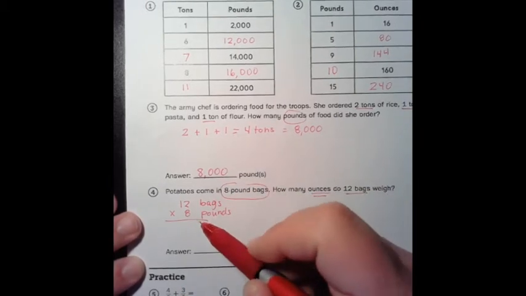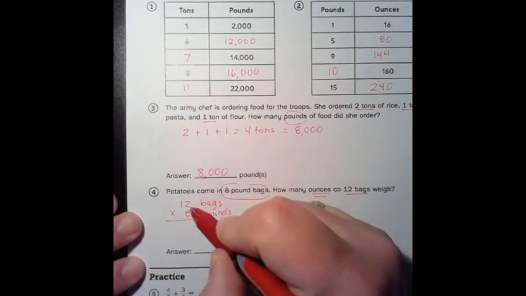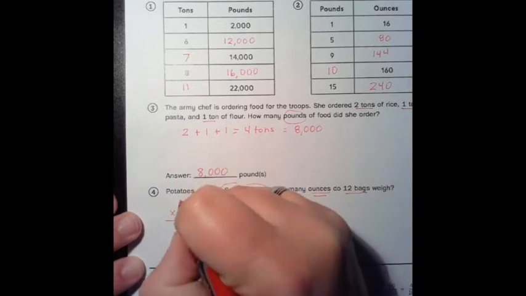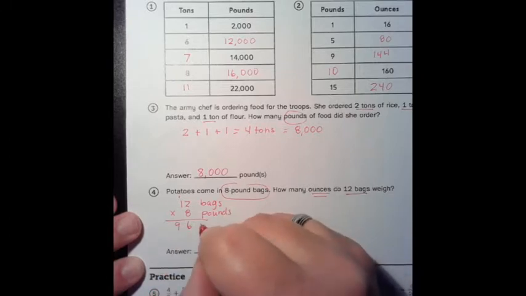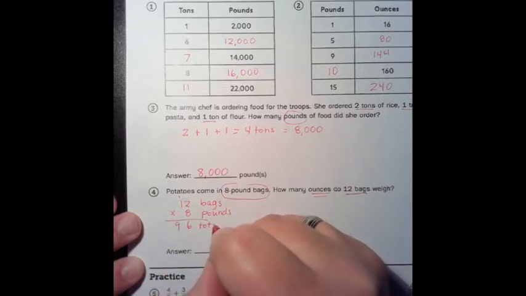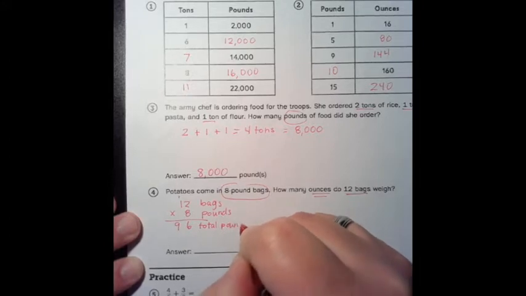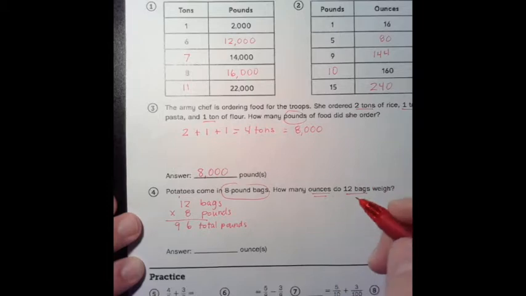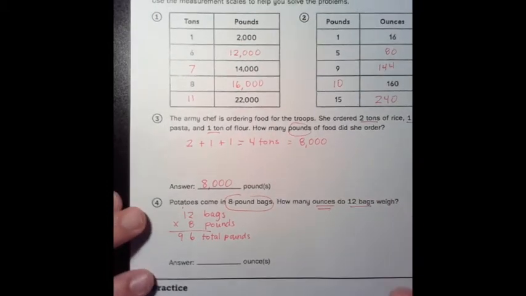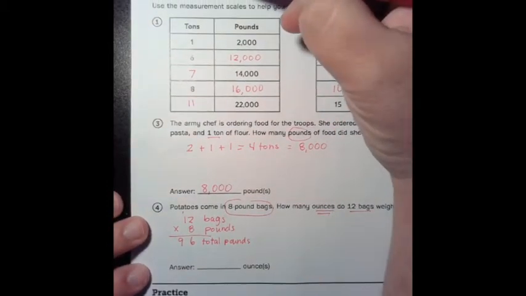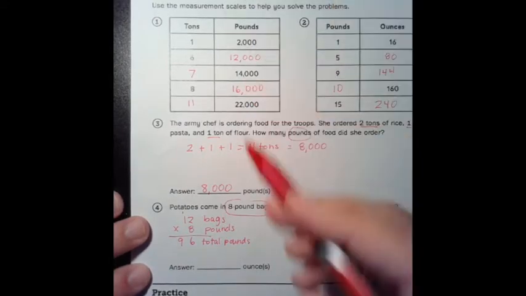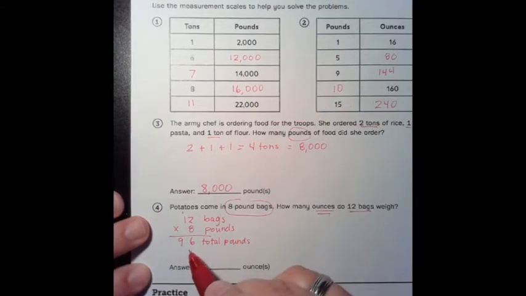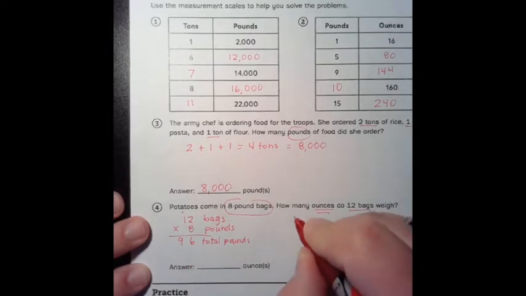So if I do traditional multiplication here, so I go 8 times 2 is 16. Carry the 1. 8 times 1 is 8, plus another one is 9. So we have a total of 96 total pounds. Okay, so now that we know that it's 96 total pounds, we can now figure out how many ounces that is. So if we go back to our measurement scale, we know that 1 pound is 16 ounces. So we have to take 96 of those pounds and multiply them by 16.